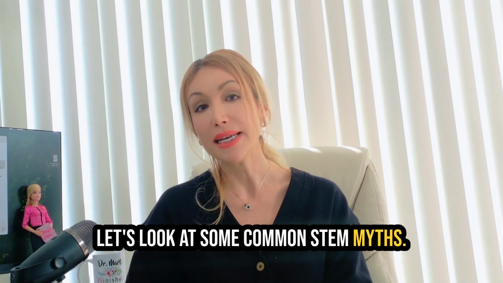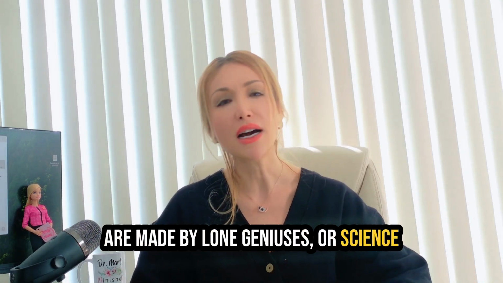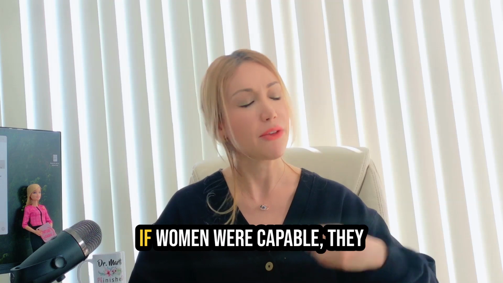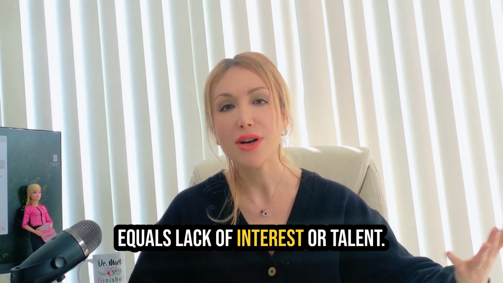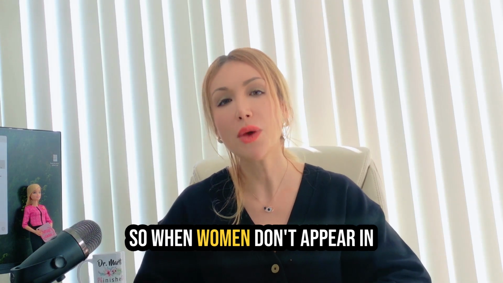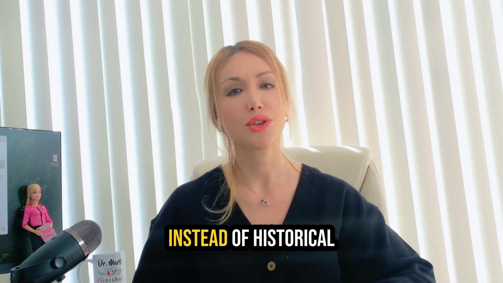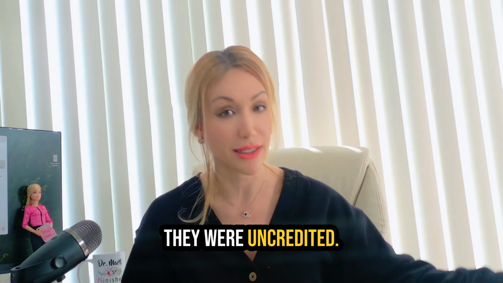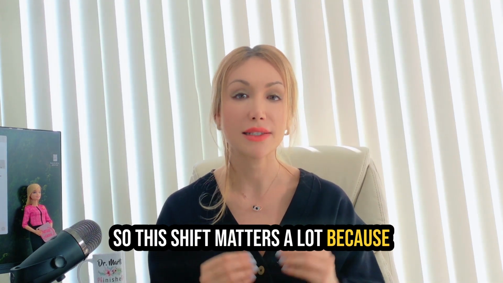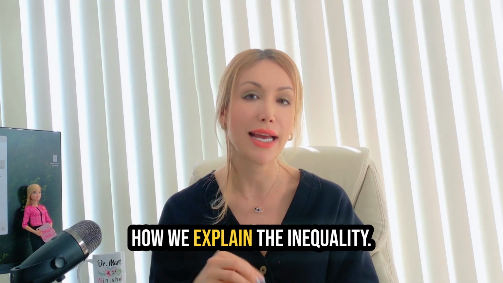Let's look at some common STEM myths. One common myth is that discoveries are made by lone geniuses, or that science is purely objective and merit-based. If women were capable, they would have been present, or absence equals lack of interest or talent. So when women don't appear in historical narratives, the myth becomes they weren't there. Instead of historical reality, they were excluded. They were undocumented. They were uncredited. Do you see the difference? This shift matters a lot because understanding this nuance changes how we explain the inequality.